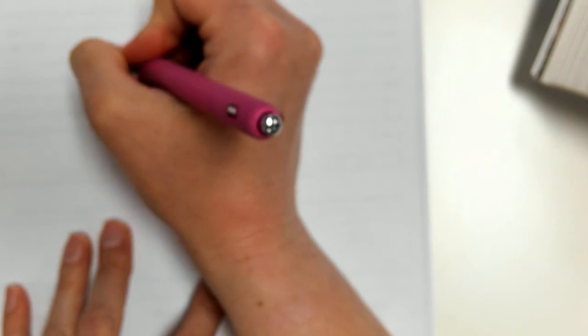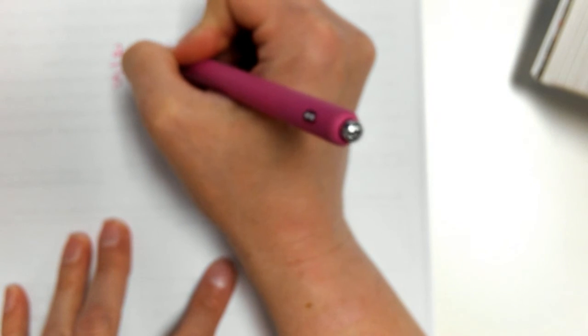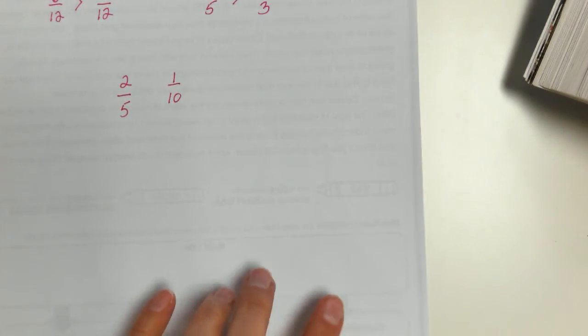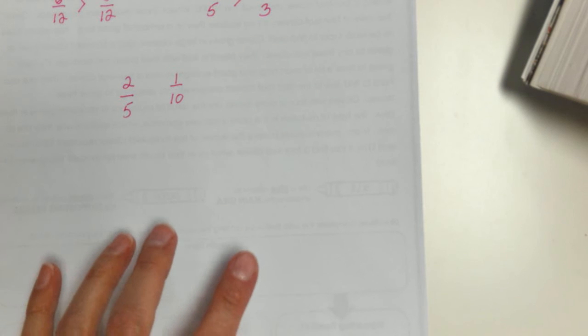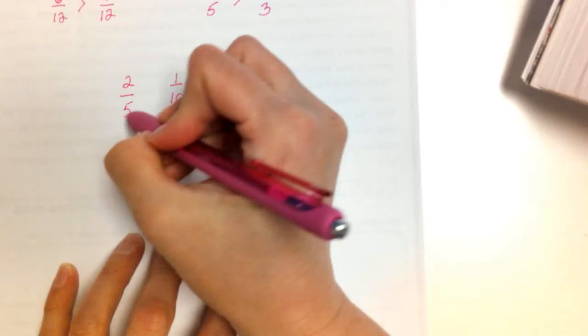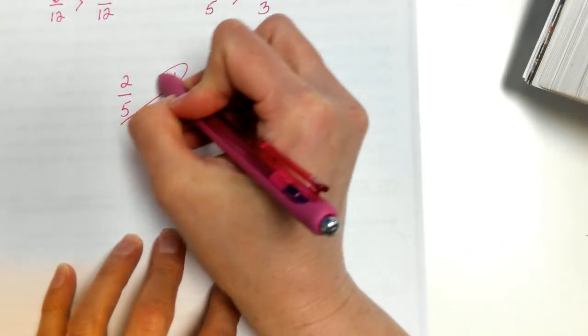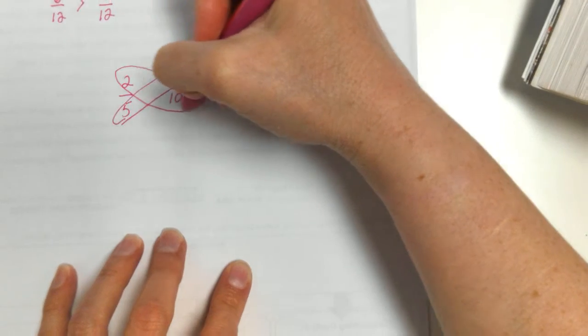So I have 2 fractions. I have 2/5 and 1/10. And I am trying to compare the 2. So I can cross multiply. I can use my butterfly method. And I can multiply 5 times 1. And I can multiply 10 times 2.